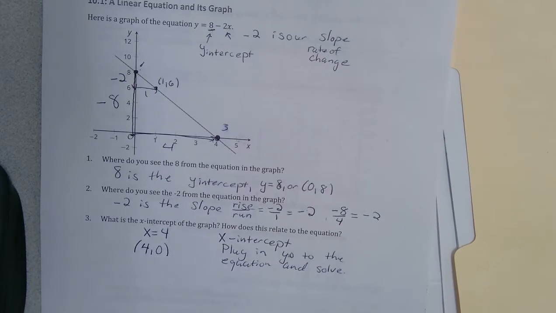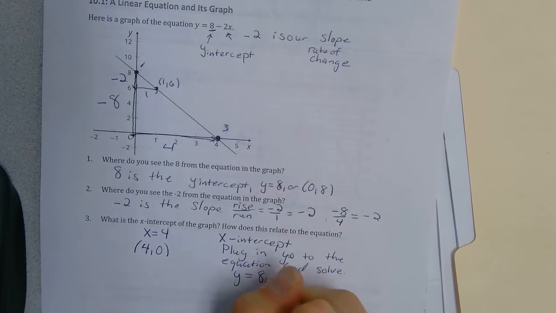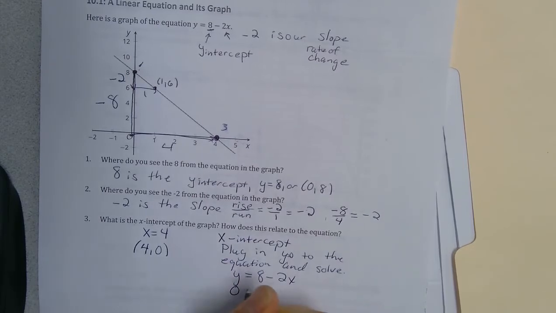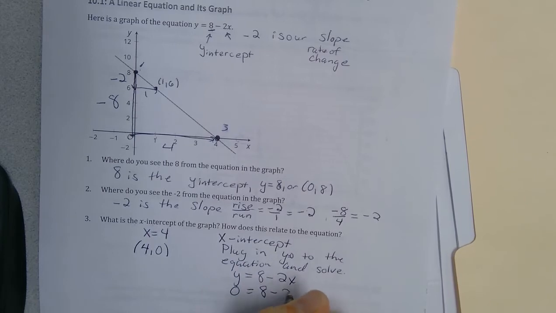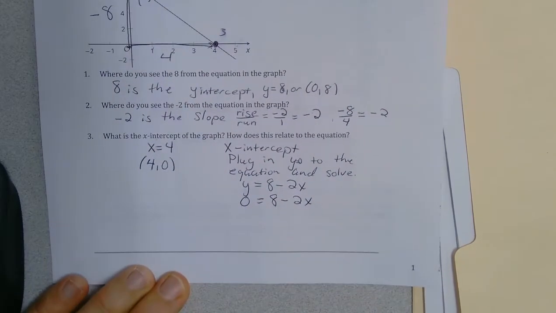In doing so, our equation is y equals 8 minus 2x. So we're going to plug in 0 for y. So 0 equals 8 minus 2x. And then we're going to solve.